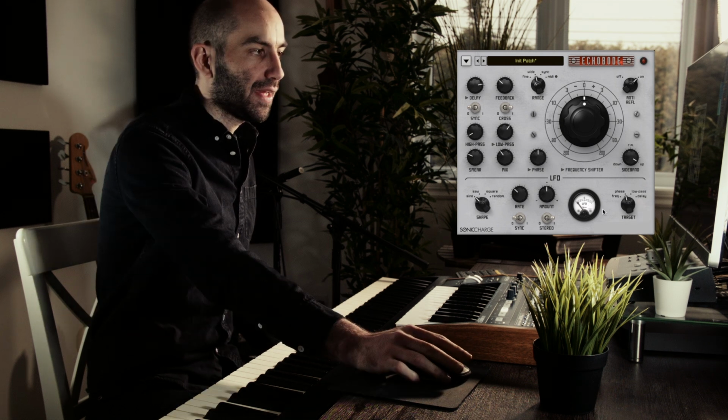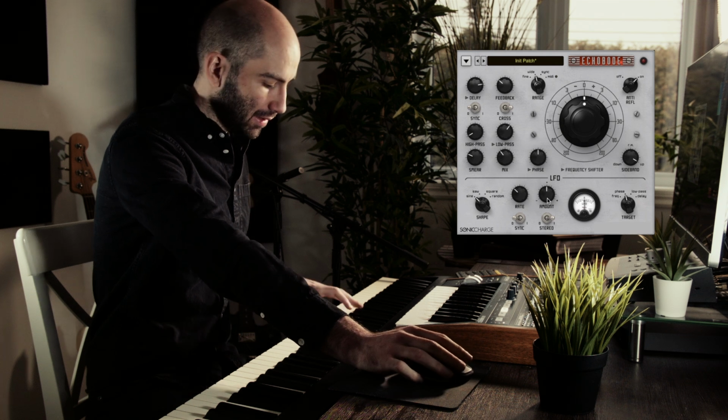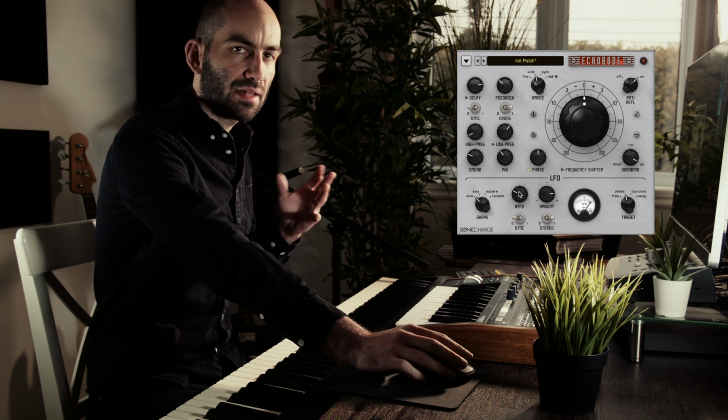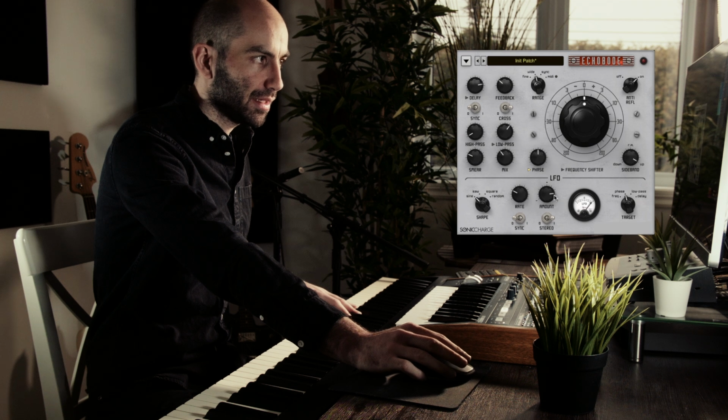All right, next we have the phase. So again, this is very subtle, but it creates this nice little shift. Almost giving you kind of like a phaser effect if you set a slow rate.